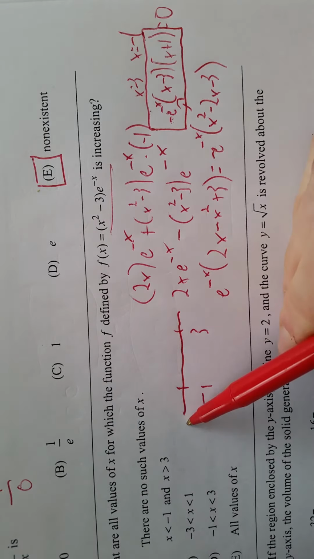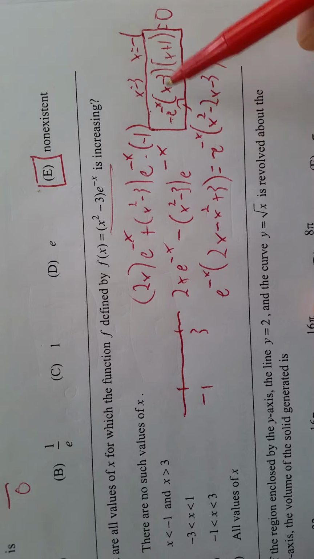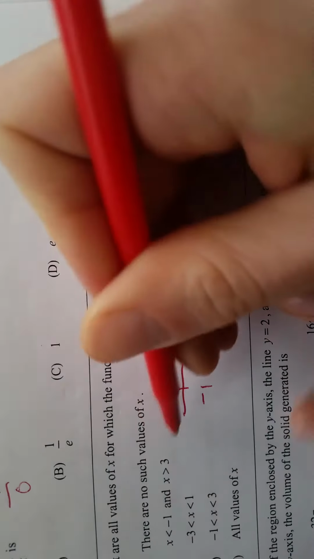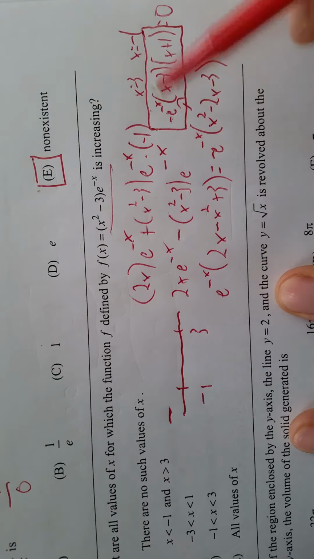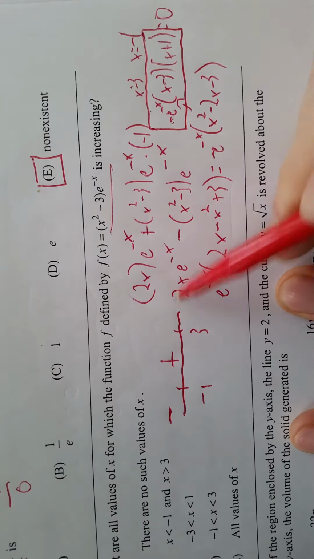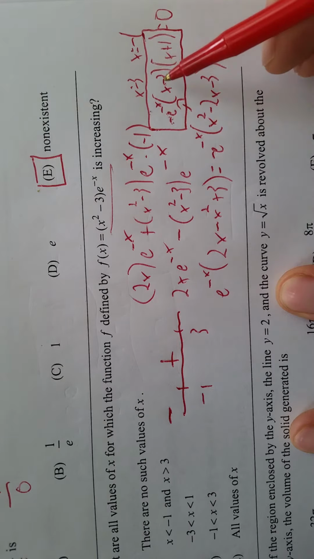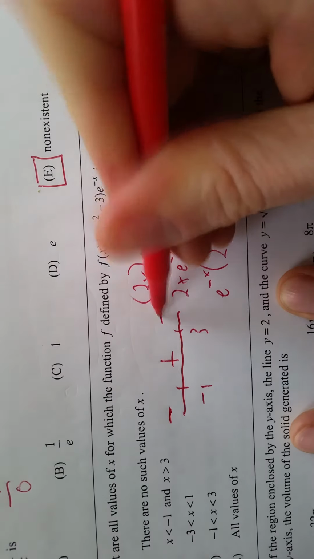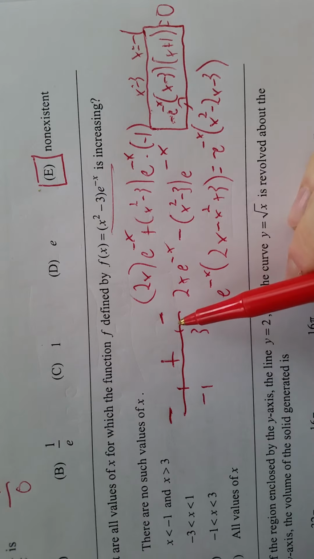Now let's plug in negative 2. Okay, so this is negative times negative times negative. So that's negative. Let's plug in 0. Negative times negative times positive. That's positive. Let's plug in 5. Negative times positive times positive. That's negative. So this shows us when the derivative is negative or positive.